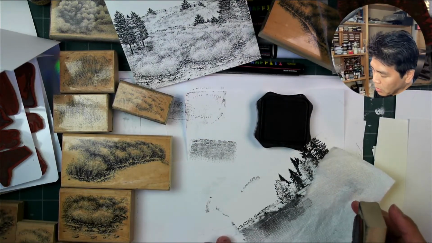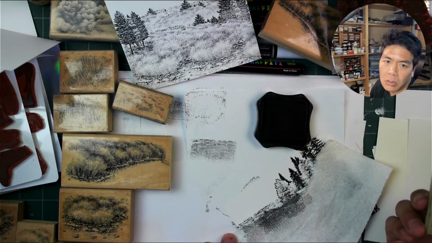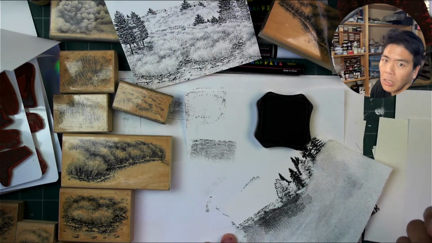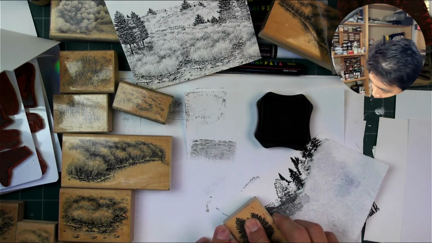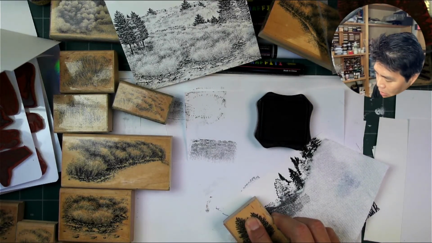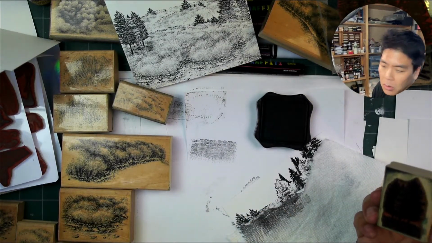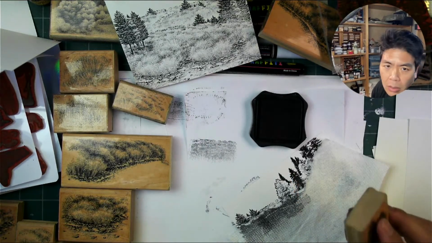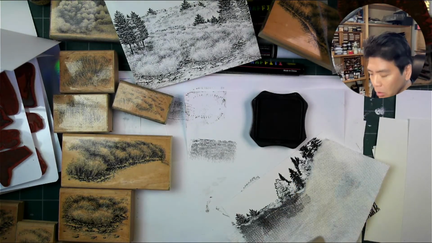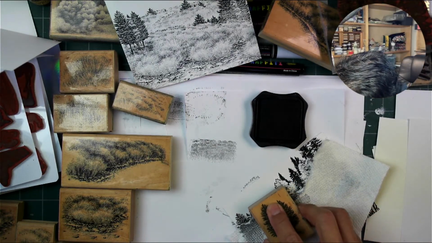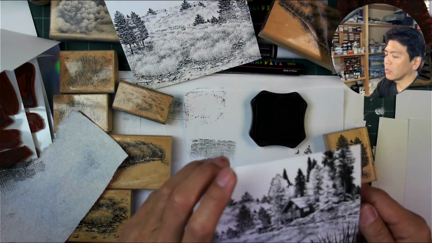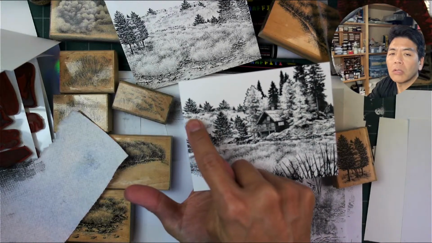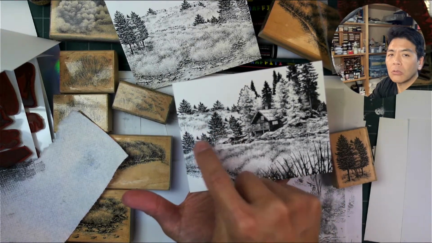Now I could use some smaller trees, and that would probably look a little bit better, but this is just something you can do. If you have one stamp out and you don't want to look for your pine duo, a really small one, then you just use the tree tops of a larger stamp. And look at that grassy slope right back there now, and it's the same trees as right here.